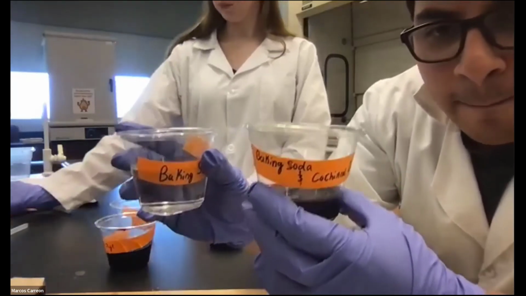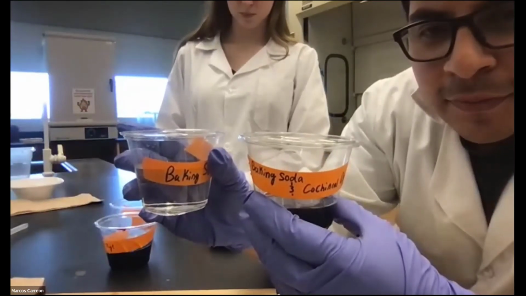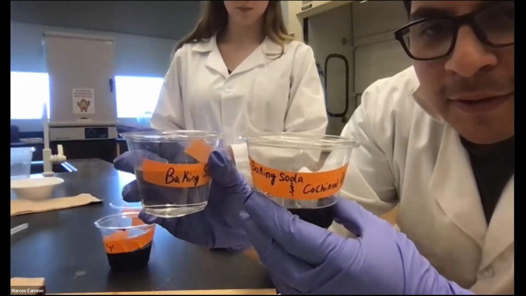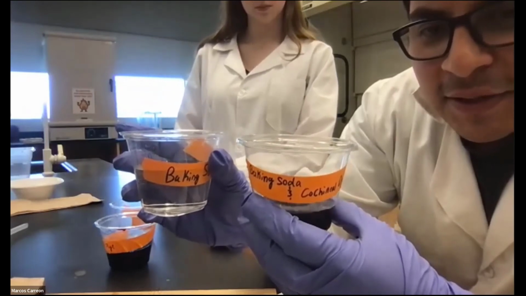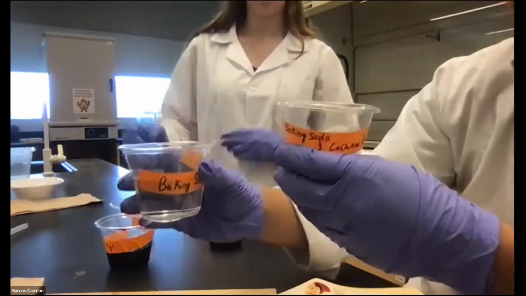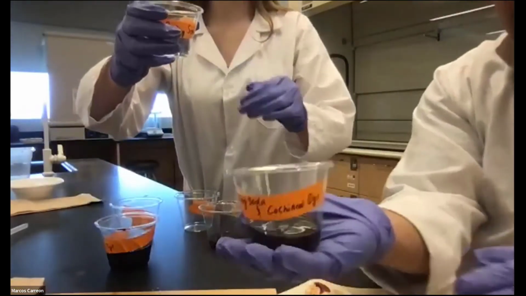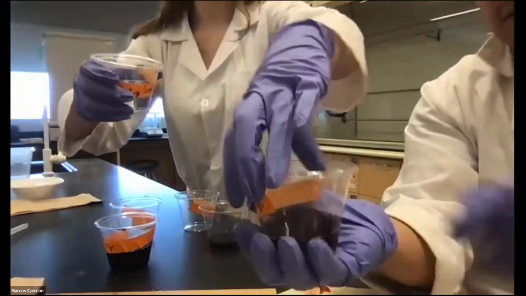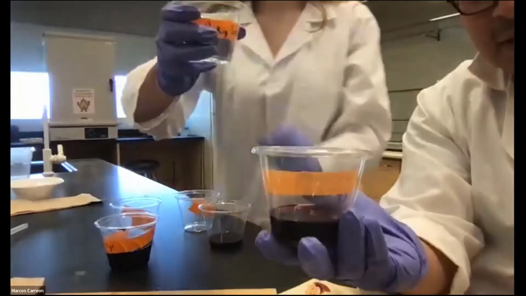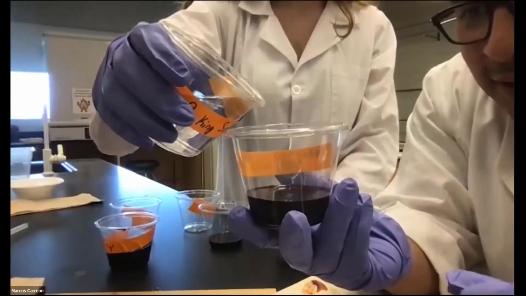That's usually a technique that we use in chemistry: we label them just to make sure. Hopefully your class has decided. So we're going to add the baking soda to the cochineal. You want to pour that in, baking soda first. About half a tablespoon. That way they can actually see it. We're going to add the baking soda to the cochineal dye. Let's see what color it turns.